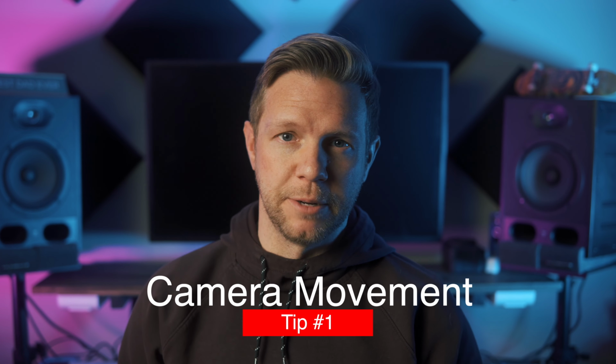So let's jump into tip number 1, and that is camera movement. This is a great way to make your video feel more dynamic and immersive. Sometimes the shot might call for a locked off tripod shot where it's almost a still image. And that's great. But I found that just adding a slight bit of camera movement really pulls the viewer in, and it draws your eye into the video a little bit more.